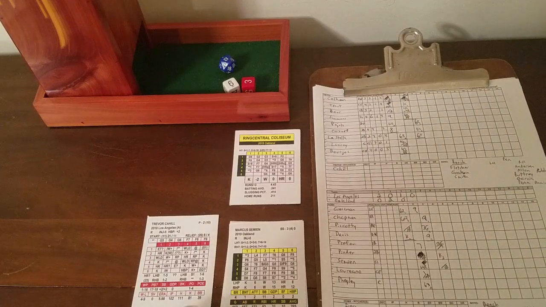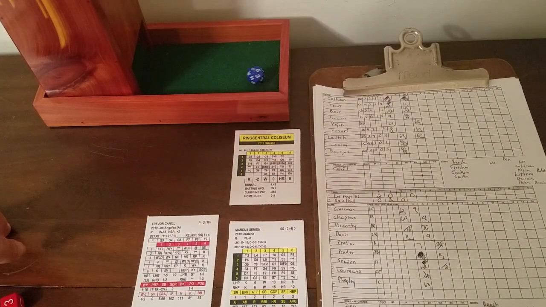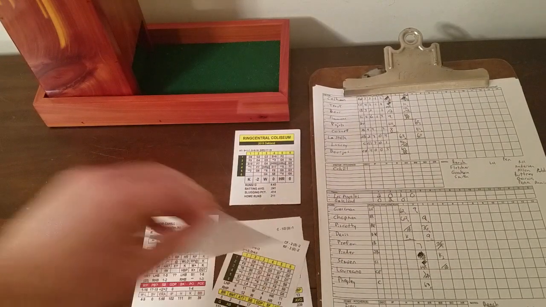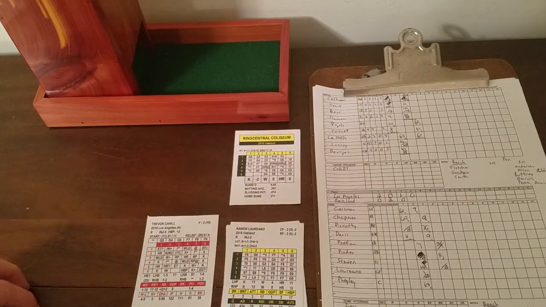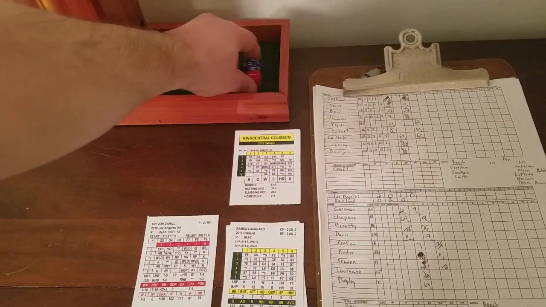His attempt is a 2. Plus 2 from Cahill makes it a 4 for an attempt. And it's a 9, so nothing's happening. So Semien has to hold with nothing going on. And Laureano, the batter. 1-1. Possible error for throw is necessary.